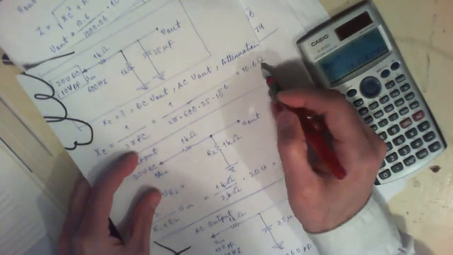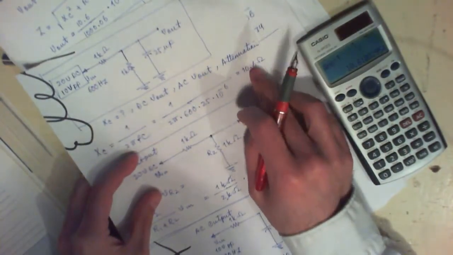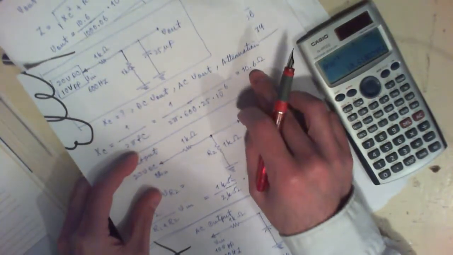As you can see over here, in the previous case the reactance was again the same value, 10.6 ohm.